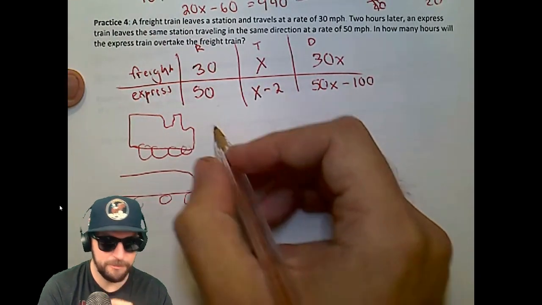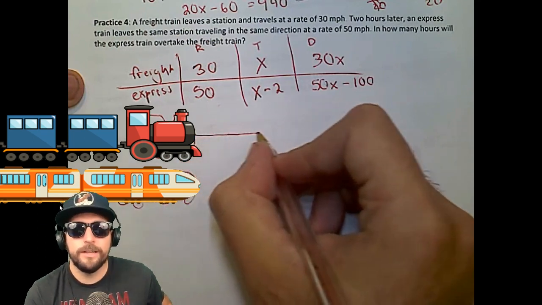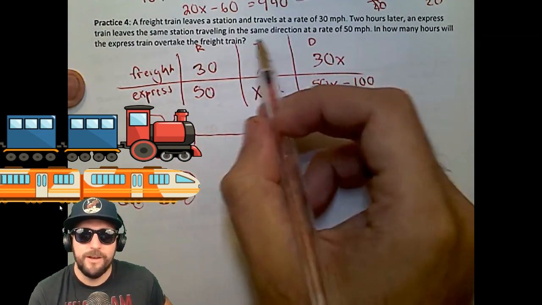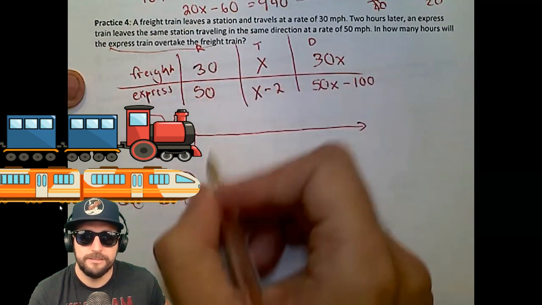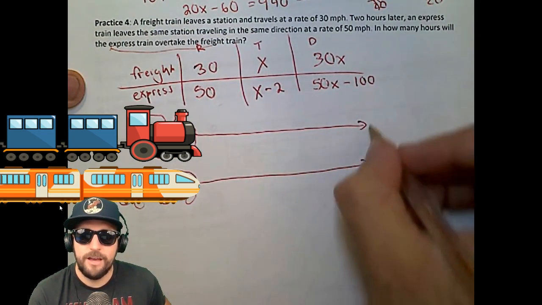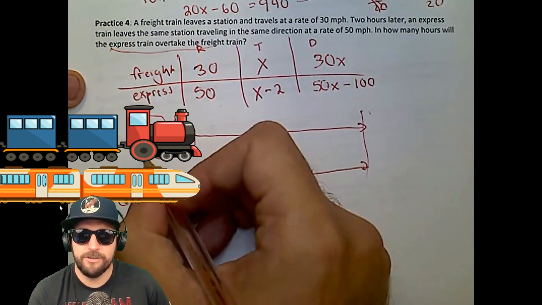Picture time. So a freight train, which looks like a little chugga choo-choo, and an express train. Maybe I'll superimpose better pictures. Anyways, freight train was traveling, and we know how far it went. It went 30x.